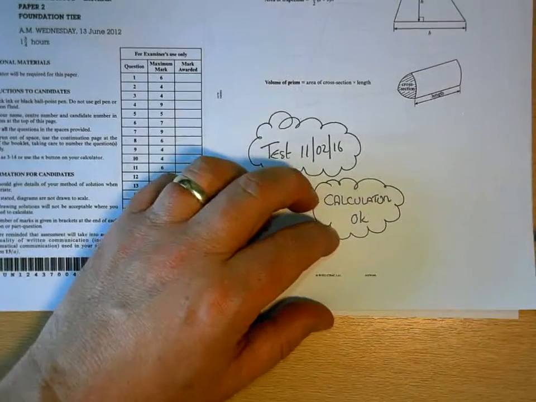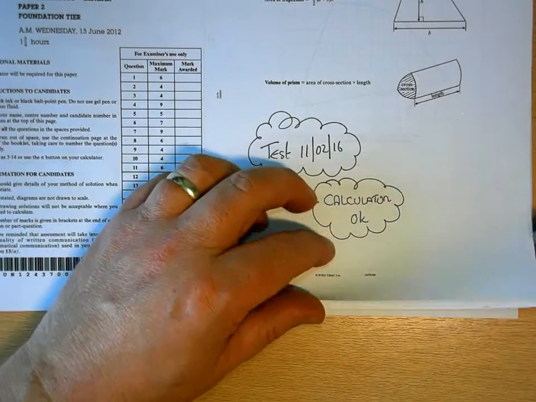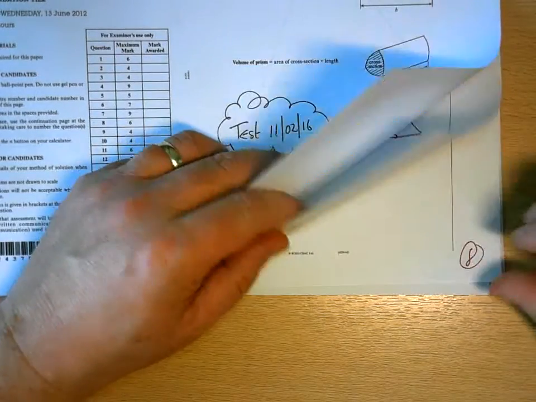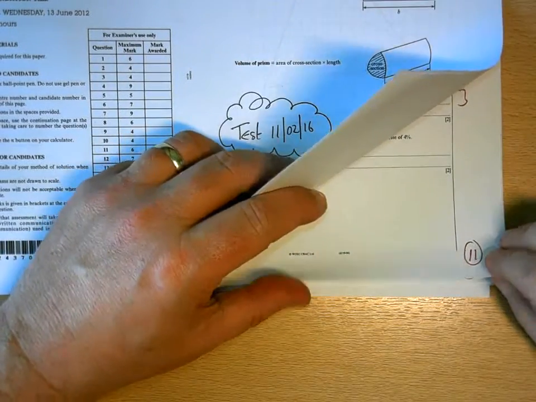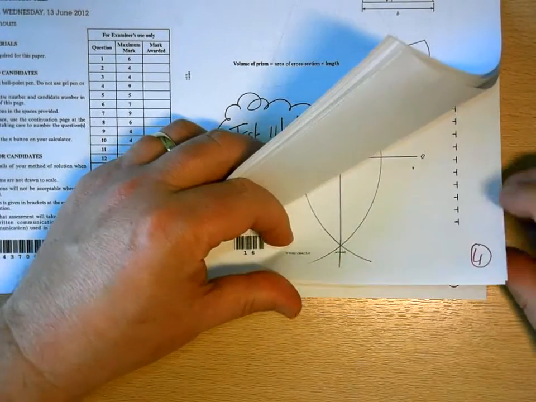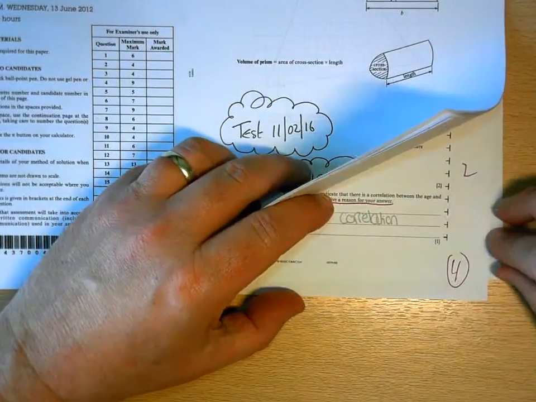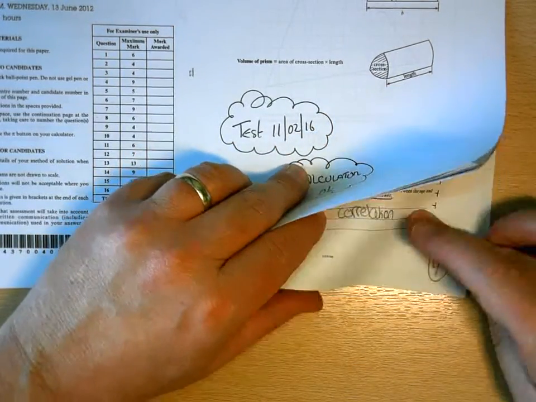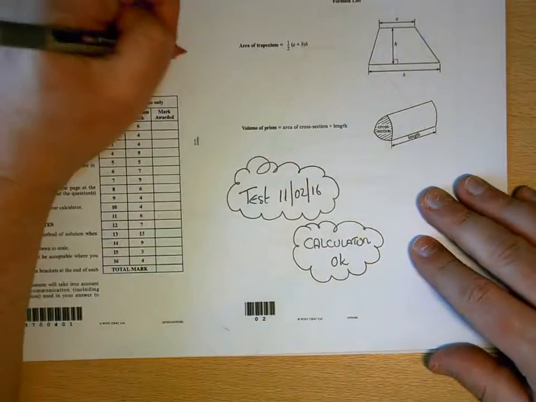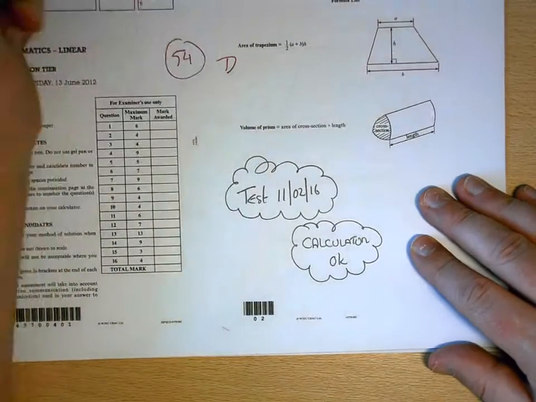Right, so what were we aiming to beat? 54 last time. Let's see how close you get. 9, 13, 21, 32, 36, 40, 44, 47, 51, 54. Exactly the same. So it's another D.